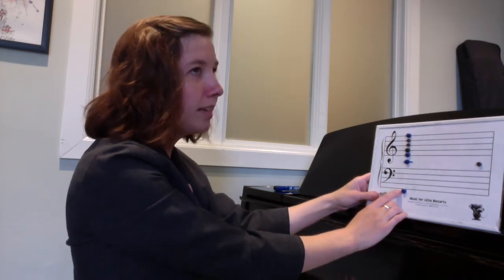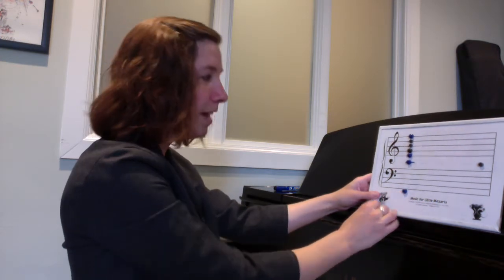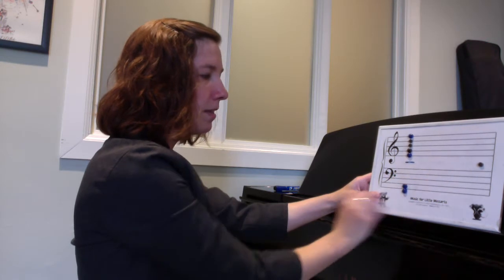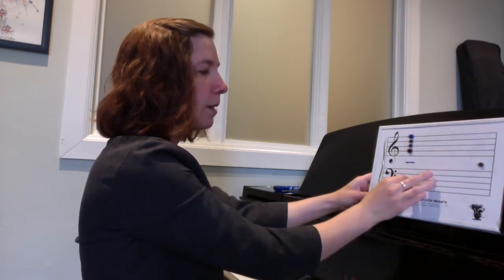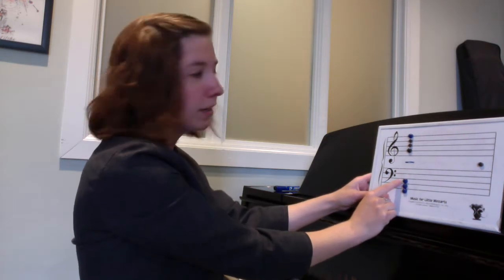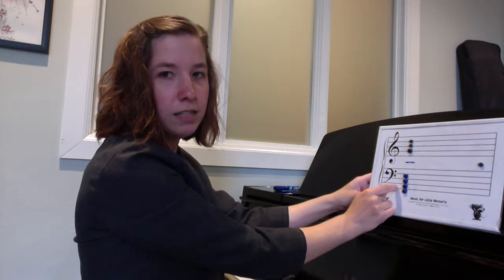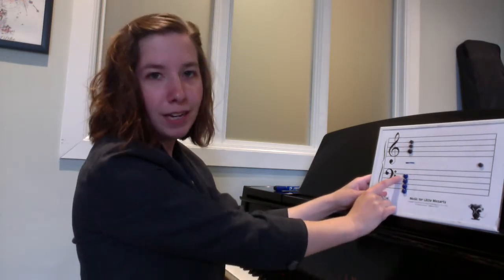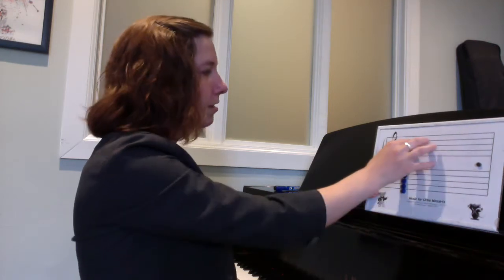So if I skip up from F, we know that we're going to be spelling the word face, right? So F, a skip up is A, there's my bottom space. Another skip up is C, that's bass C, we already know that one. Another skip up is E, so there is face, and after face comes jibbity. So they just keep alternating, jibbity, face, jibbity, face, over and over.